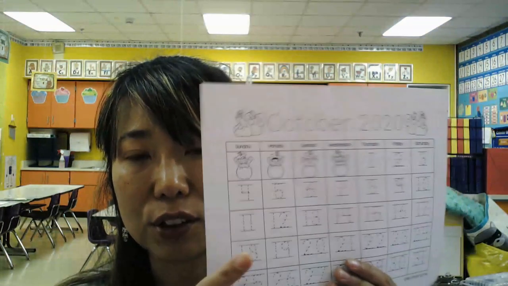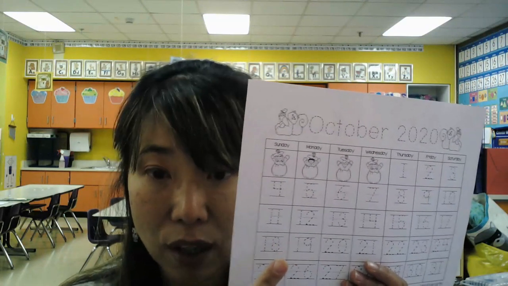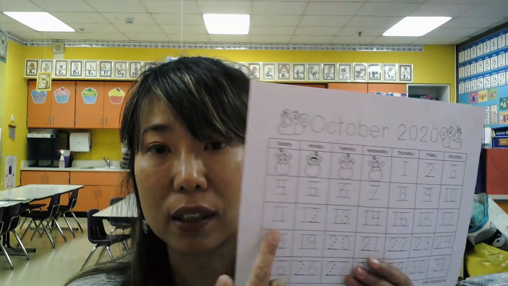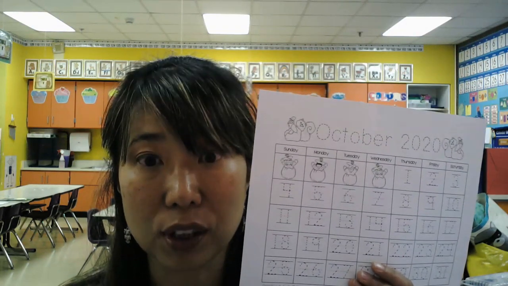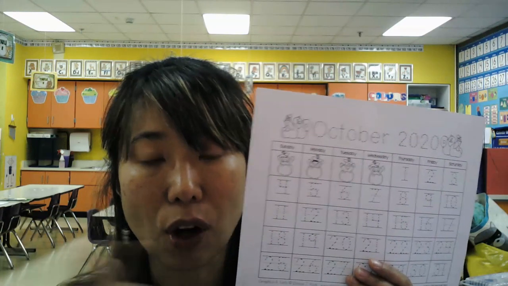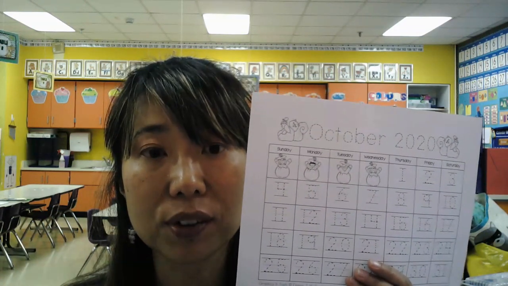Well, today we're going to work on the October calendar. So this is what you need today. You need to get this calendar out. So find it in your math folder, or maybe it's in another folder. Make sure you find the October calendar, and also you need some markers today. So two things, your October calendar and your markers. Go ahead, you can pause the video and go find these two things. And then we'll come back and work on it together.